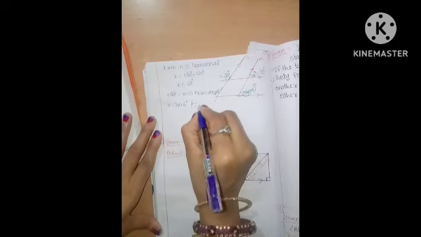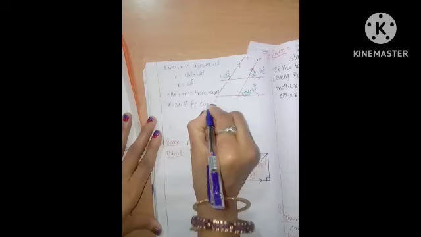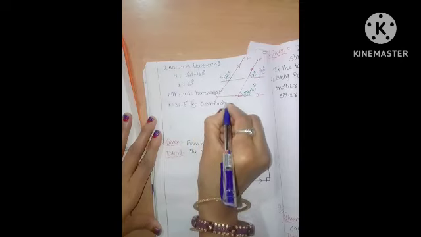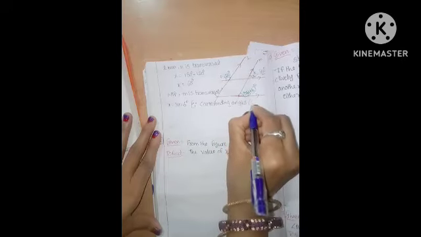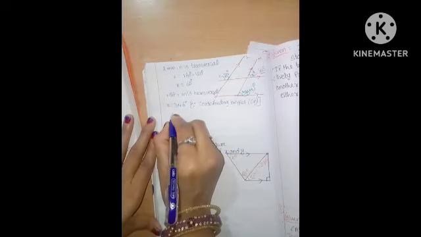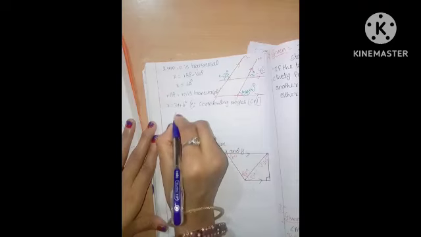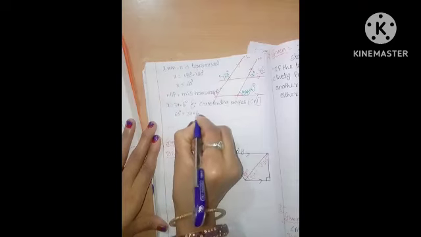Since these two are corresponding angles, they are equal. So corresponding angles, these two are equal. So x equals the x value. Do you know the x value? x equals 60 degrees equals 3y plus 6.